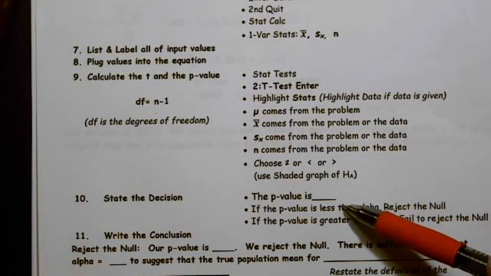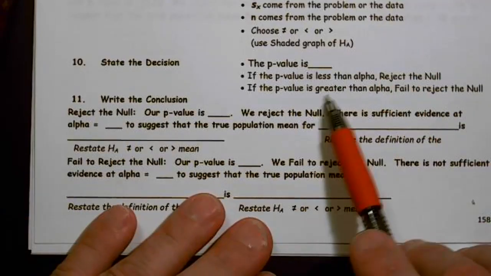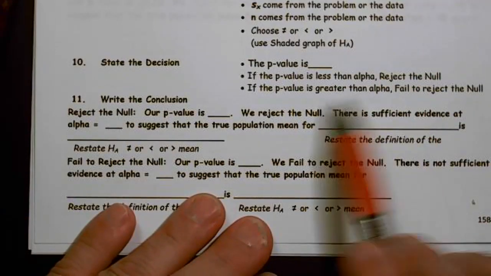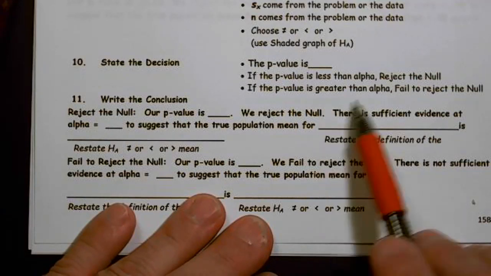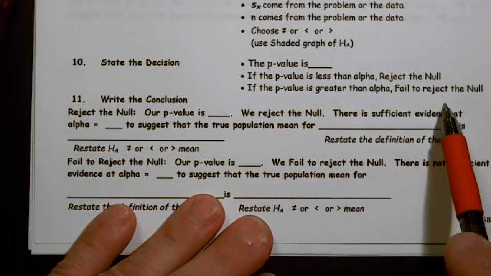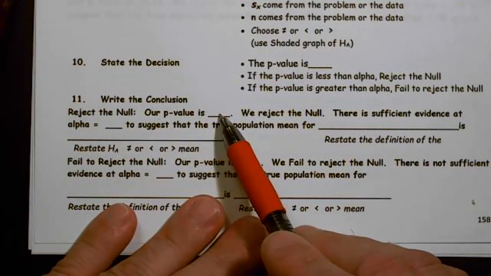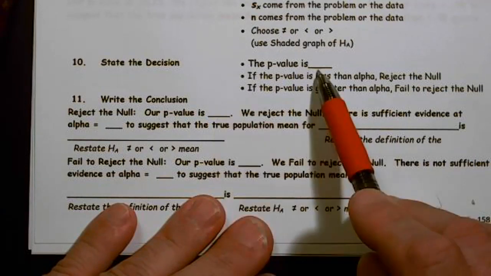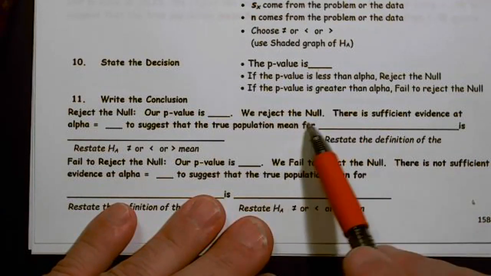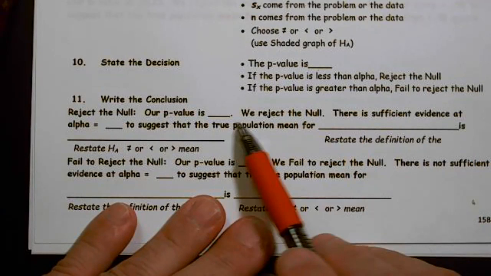We'll state what the p-value is. If the p-value is less than alpha, we reject the null, and we'll state that. If the p-value is greater than alpha, we're going to fail to reject the null. So here's our concluding statement in context. Our p-value is whatever number we calculate, which we wrote right here. We reject the null if our p-value was smaller.